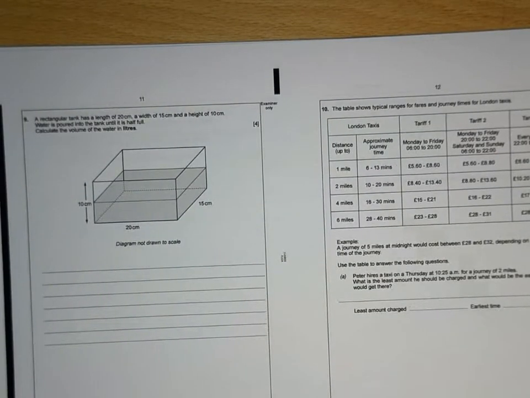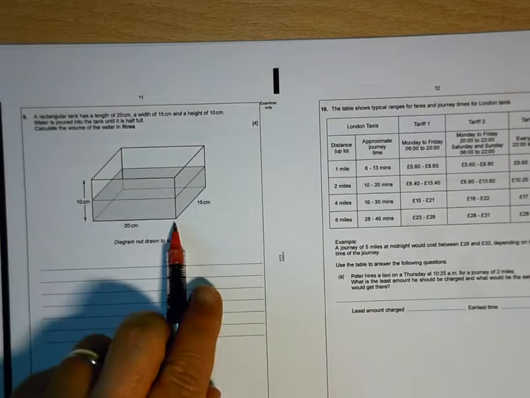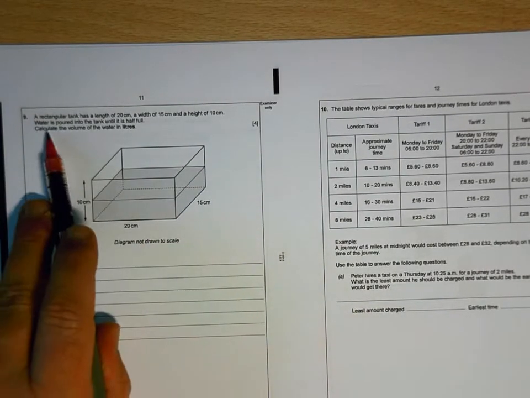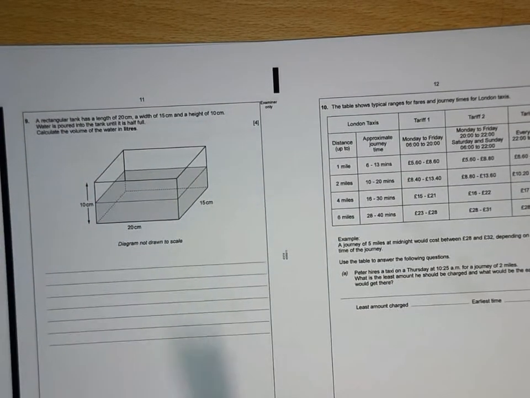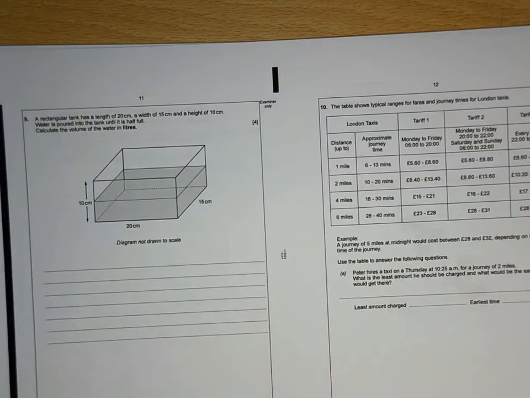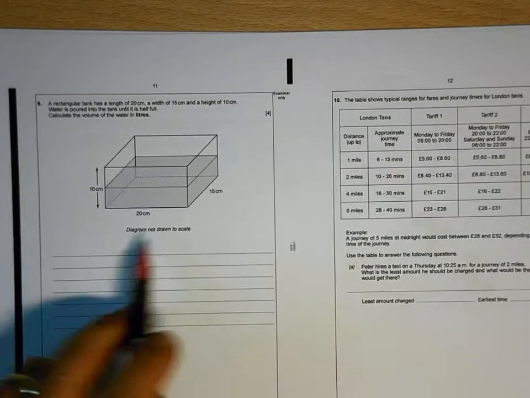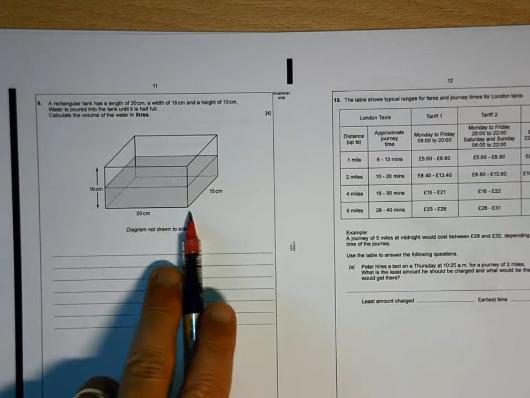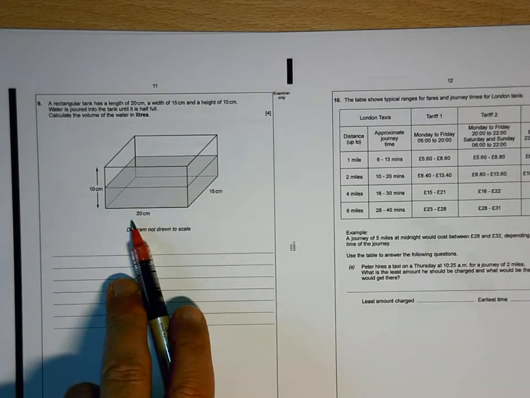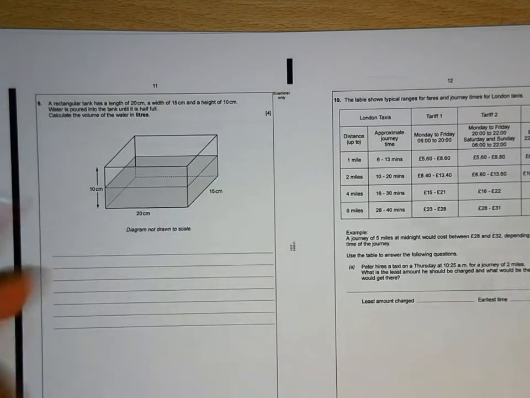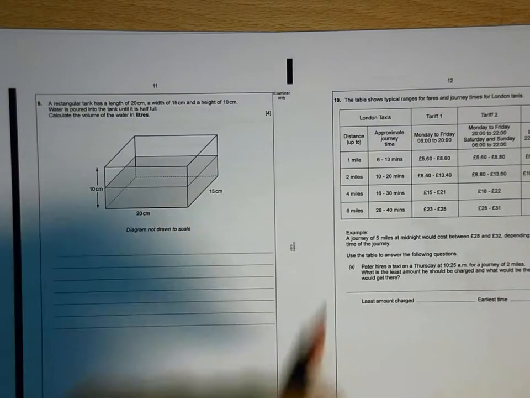A rectangular tank has length 20 centimeters, width 15 and a height of 10. Water is poured into the tank until it is half full. Calculate the volume of the water in litres. Well, the first thing is to calculate the volume of the water. You should be able to remember that volume of a cube, or a cuboid, is length times width times height, or length times depth times width, however you want to remember it.